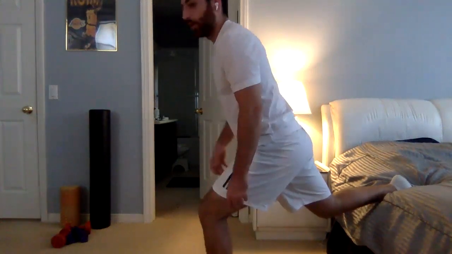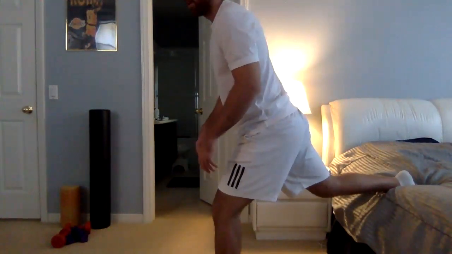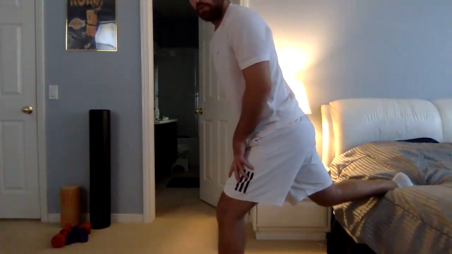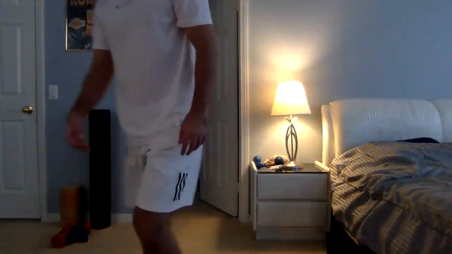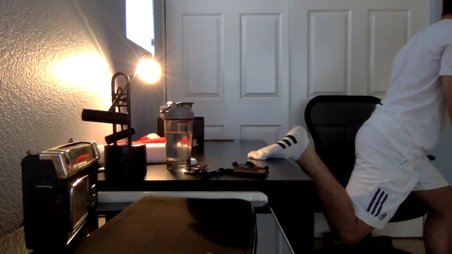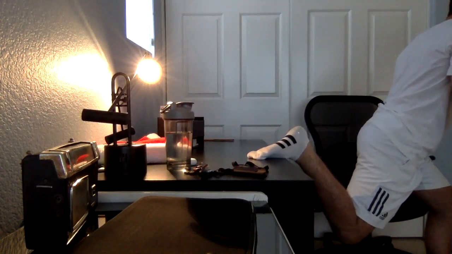If you find a surface that's more elevated, like maybe a table or something, you're probably gonna hit your quad a little bit more. So for example, if I go here, this is my table. I could put my foot up here, and that's a really good quad stretch right there. You want to keep your core tight, try not to round that lower back, and just hold this for 30 seconds to 2 minutes.